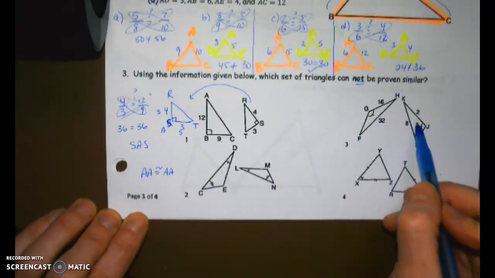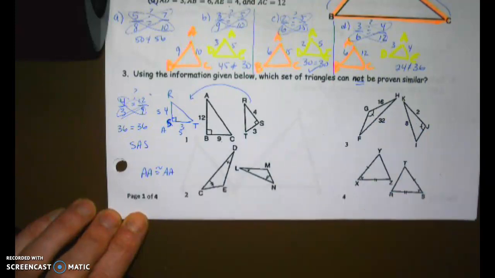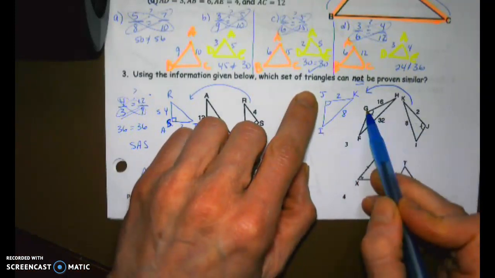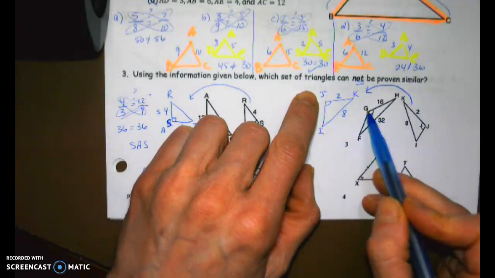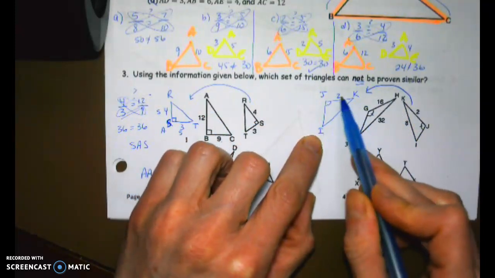Up here, I'm going to redraw this triangle like I did over here, so all the corresponding sides are in the same spot. I'll be right back. Okay, so as you can see, I just redrew this so that the angle J is in the same spot as angle G, and this way K corresponds to H and I corresponds to F. So now I can set up my proportion.